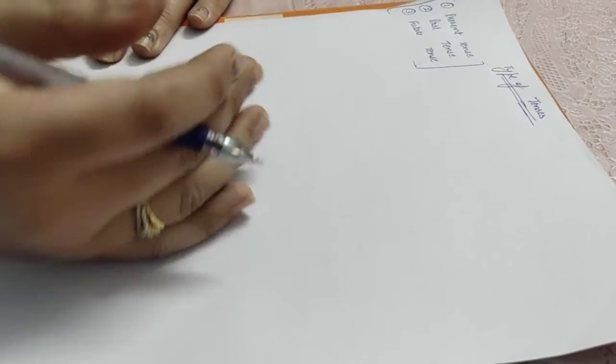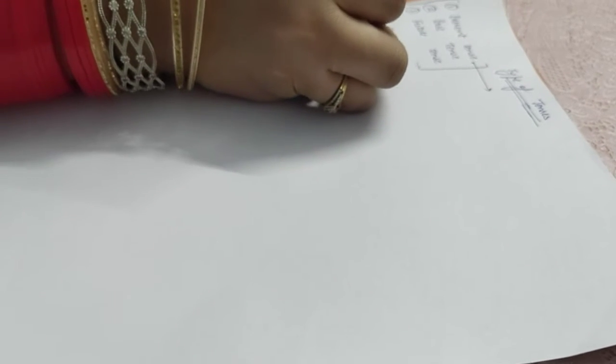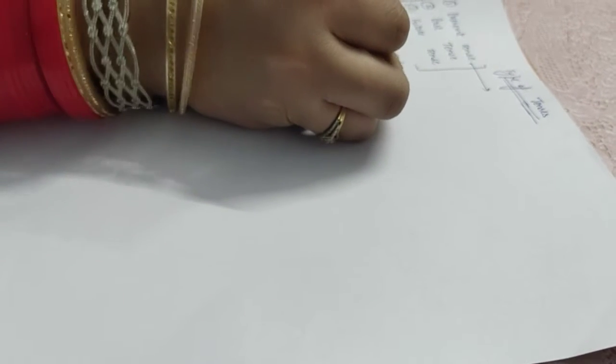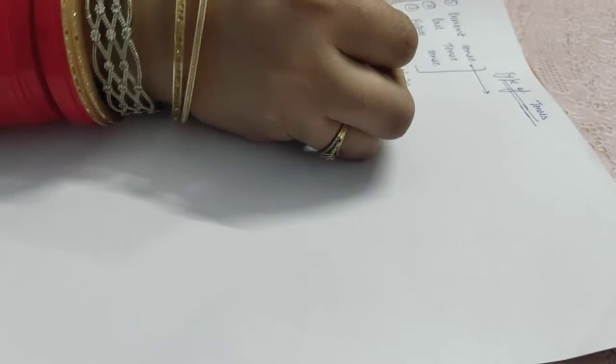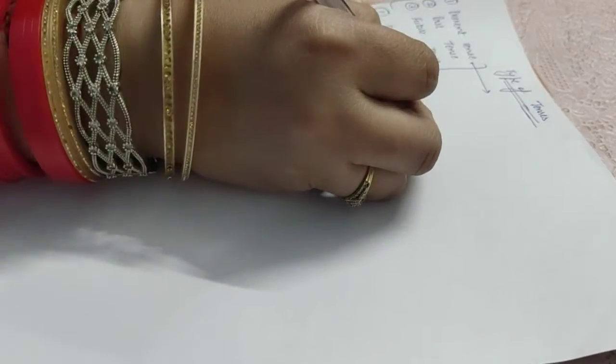So in this video I'll explain about present tense, what the present tense is. So I'll explain in Hindi also in a brief. So first one is, again present tense has three types. The first one is present indefinite. We can also say as simple present.